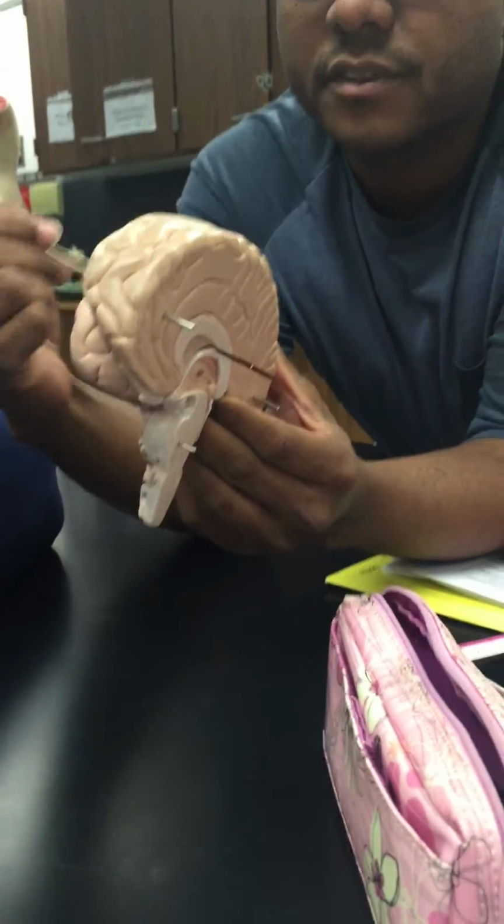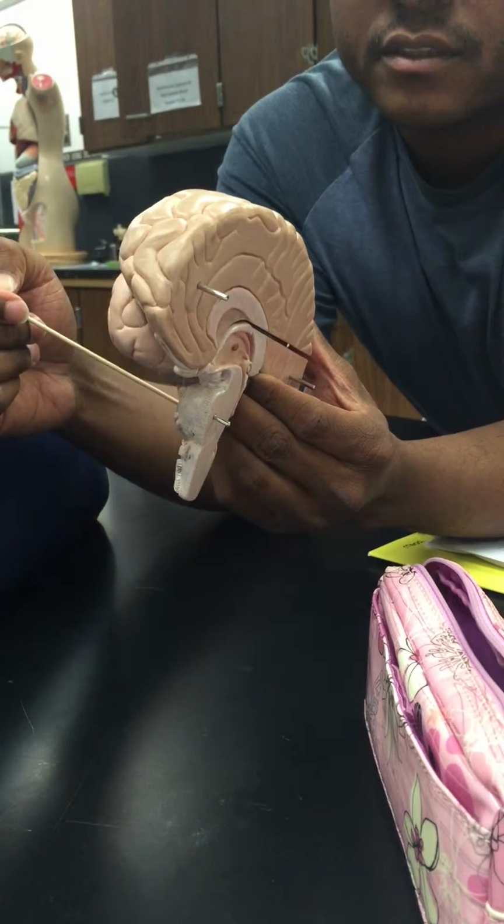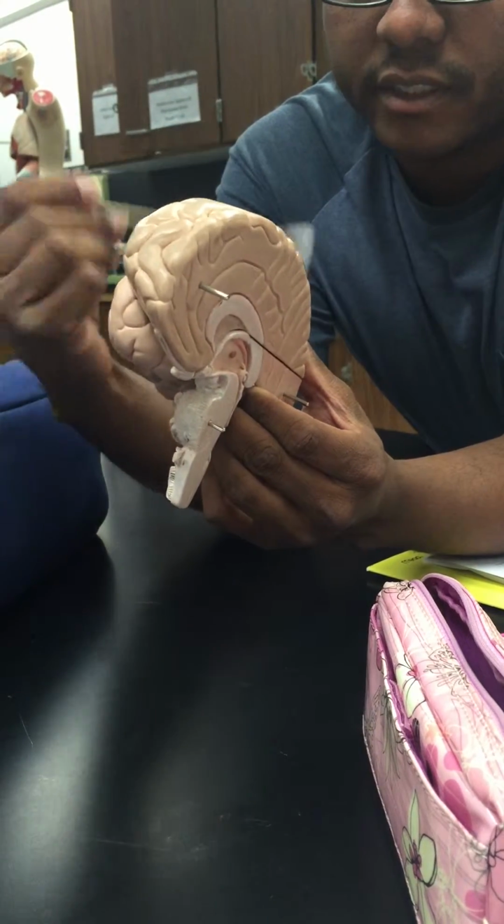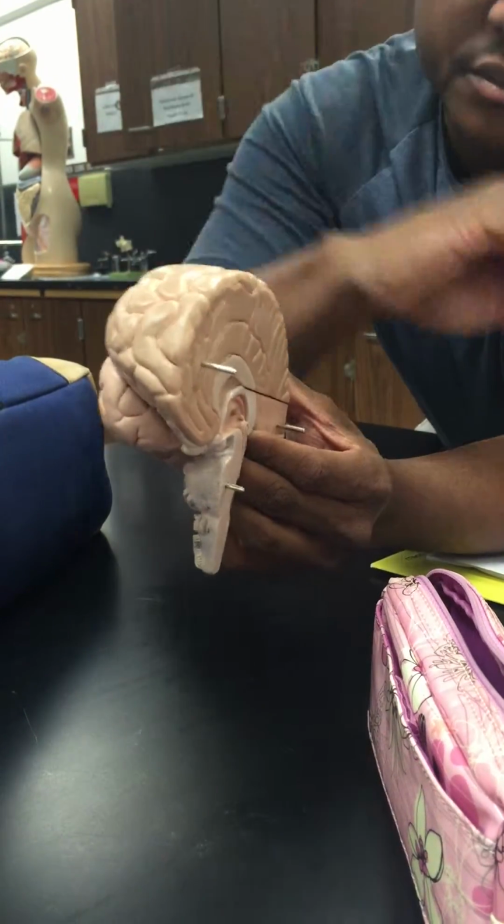Half of it. This is one cerebral hemisphere, right? Cerebrum, the whole thing again. If you had both sides, it'd be the whole cerebrum.